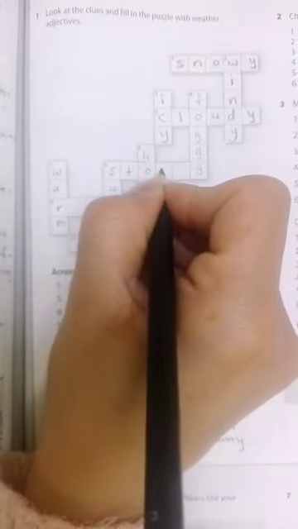Now let's see number 8 across. There's rain and wind. The sea is dangerous. When the sea is dangerous, when we have storms, the weather is what? It's stormy. So we write here the word stormy.